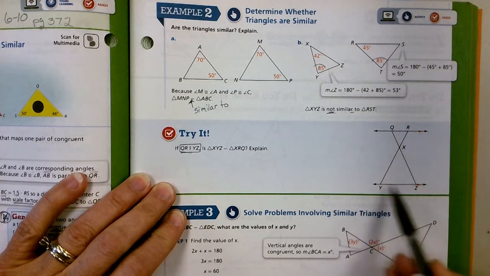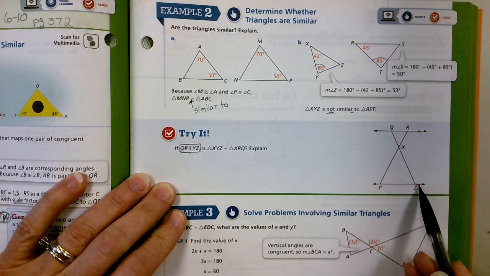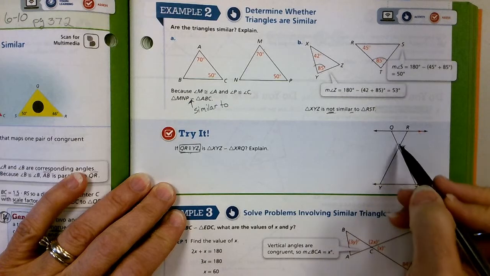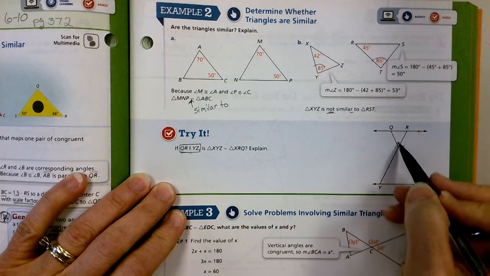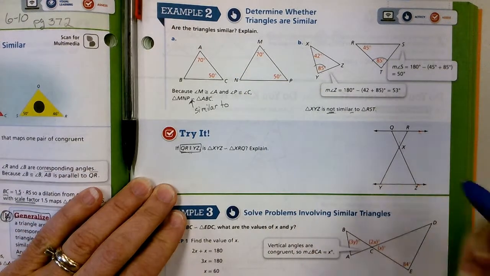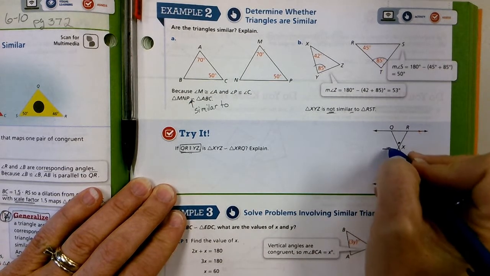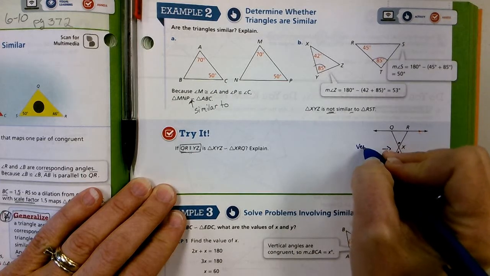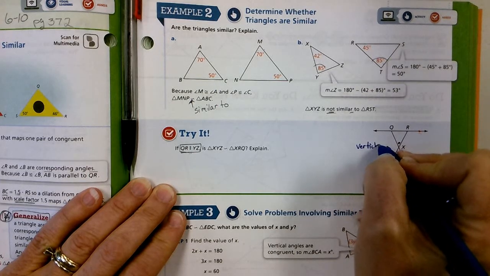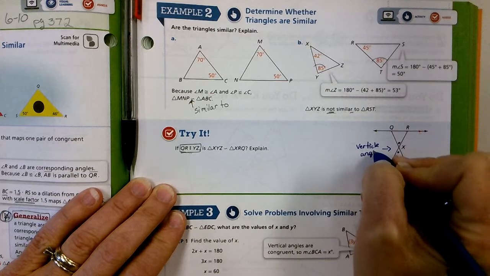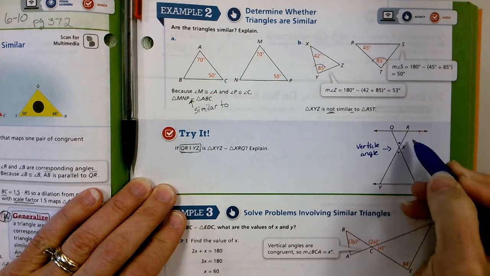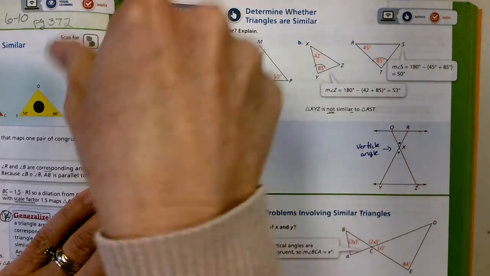QR is parallel to YZ, okay? That means that we have vertical angles right here. So this angle with the blue dot and this angle with the blue dot, those are vertical angles. Vertical angles are congruent, so these equal each other, okay?